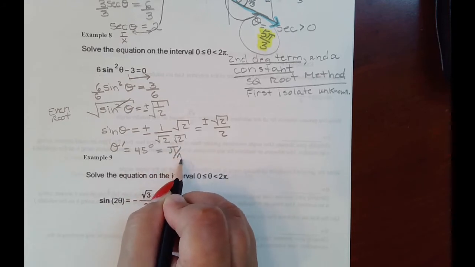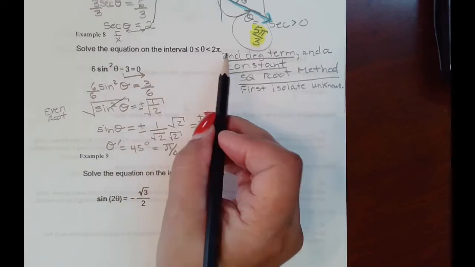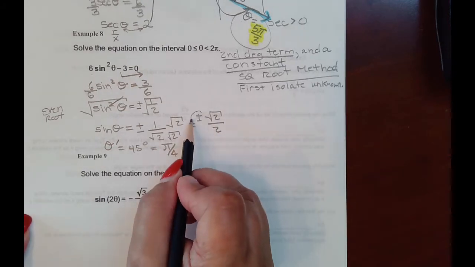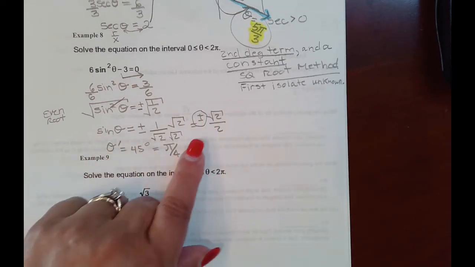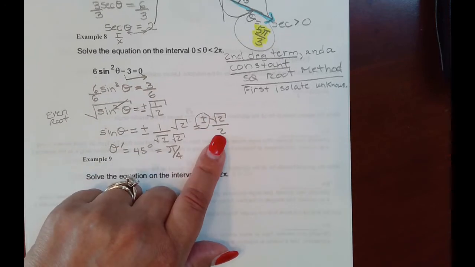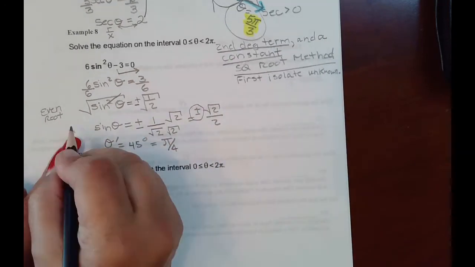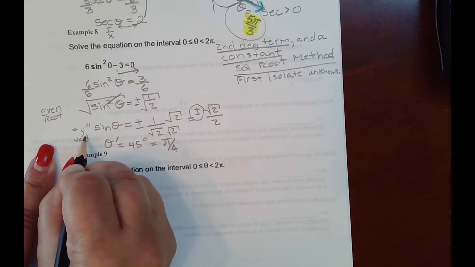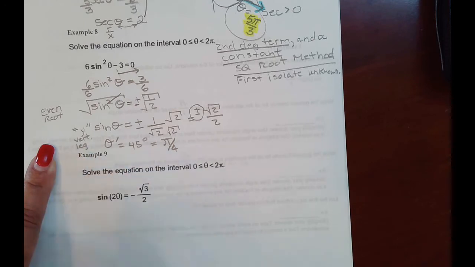Since we're giving our answers in radian form based on these instructions, they talk about solving it over the interval 0 to 2 pi. They want your answer in pi form. So we can be in a quadrant where our sine value is either positive square root of 2 over 2 as that vertical leg, because the sine is associated with the y value. In other words, the vertical leg on the triangle.